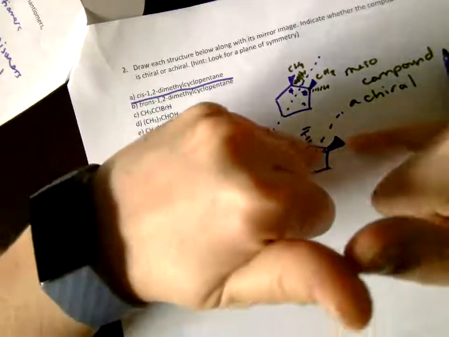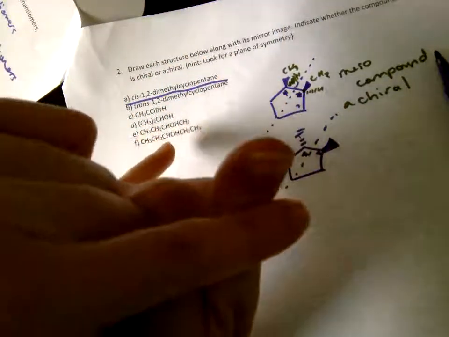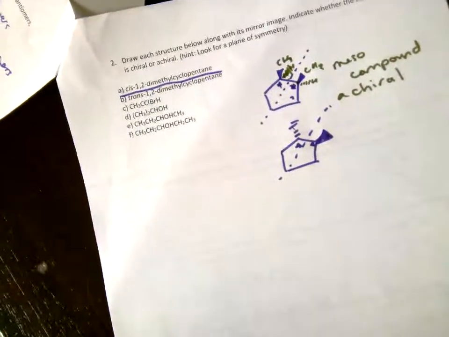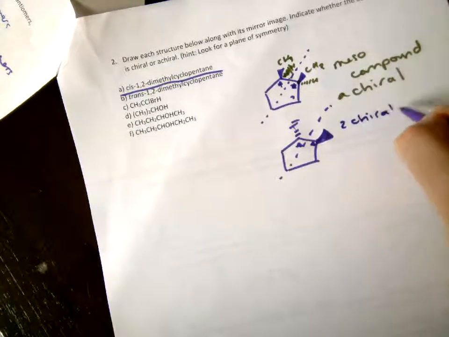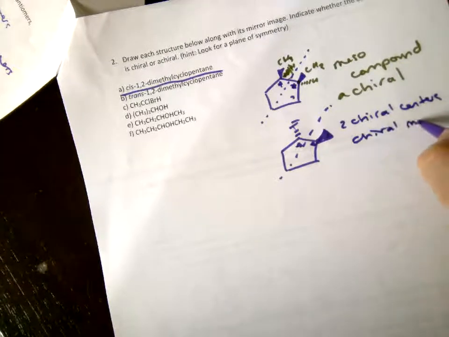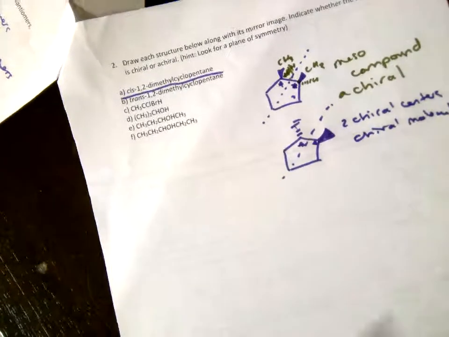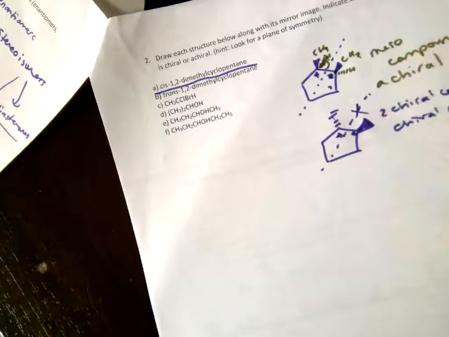So if you took the mirror image of one pointing down, one pointing up, and then you tried to rotate it and put it over top of each other, these 2 are pointing opposite and these 2 are pointing towards each other. So it has 2 chiral centers. And it is a chiral molecule because there's no plane of symmetry.